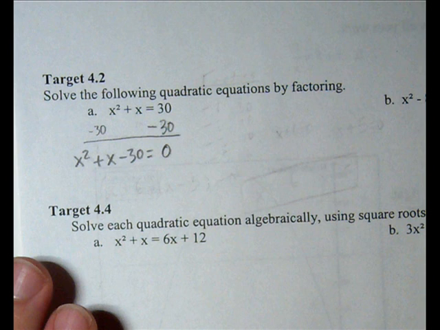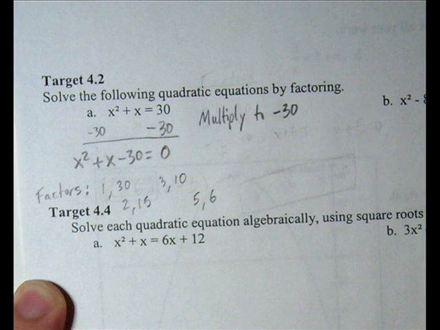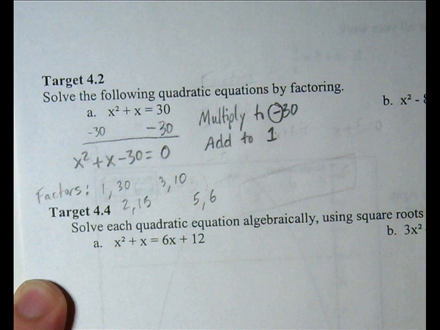Now, once I get here, in order to factor it, we look at the last term, and we need to start by finding the factors of that last term. So the factors are 1 and 30, 2 times 15, 3 times 10, and then 5 and 6. If you multiply those pairs together, you will get 30. Now, the next step is we need to pay attention that we need to multiply to get negative 30 when we factor our terms, but we also have to add those same two factors and get positive 1.